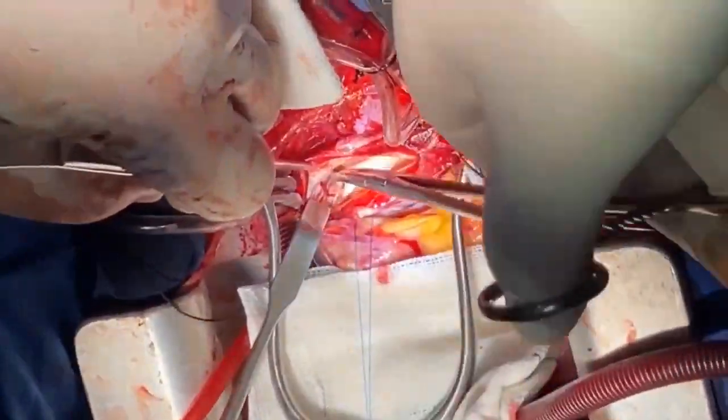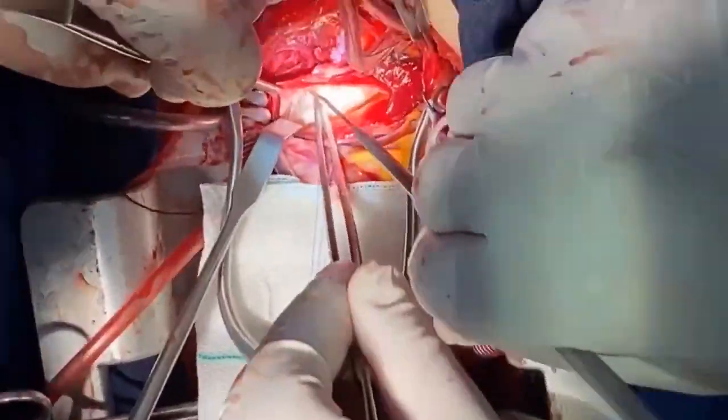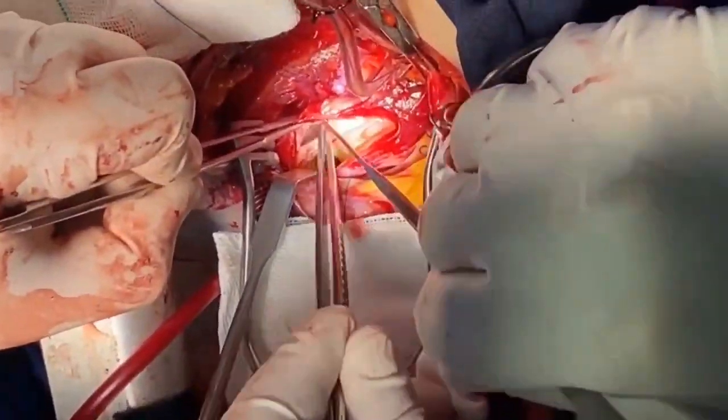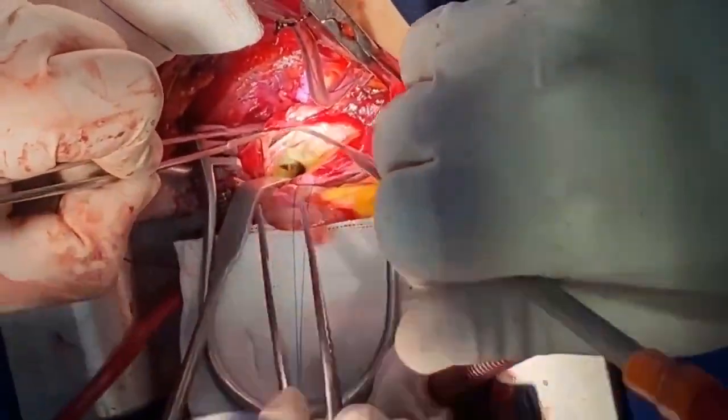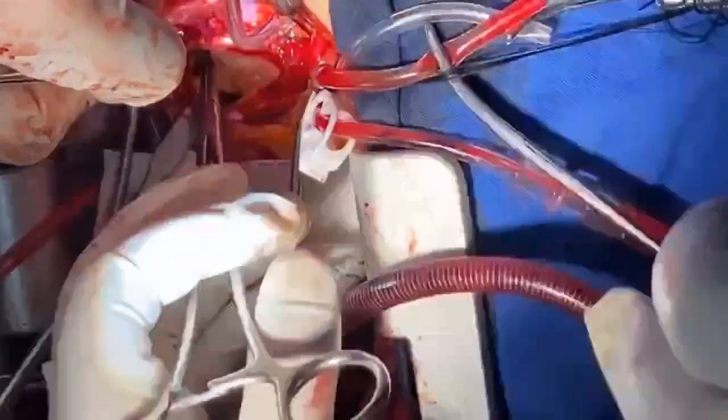I call my technique to do that the Zeraatian technique. I use a special type of retractors in order to expose the right pulmonary artery. As you can see, you can make it available in your operating theater very easily. It is harmless and it doesn't damage or endanger any adjacent tissue or organs while you are performing endarterectomy.